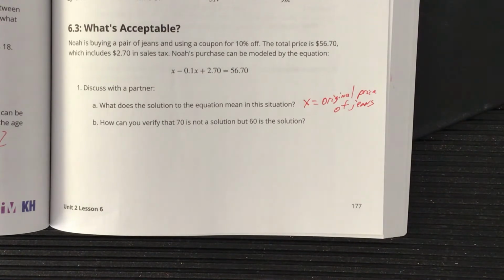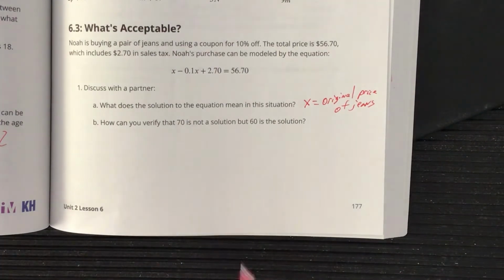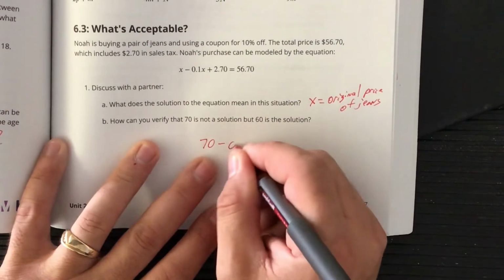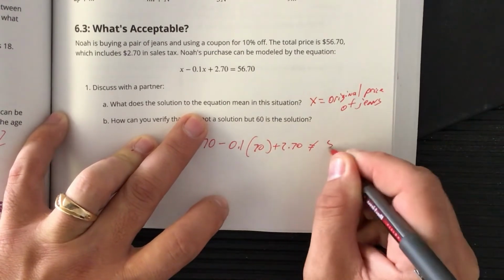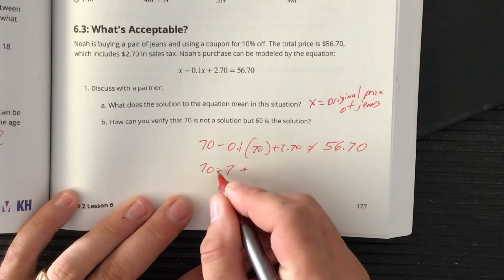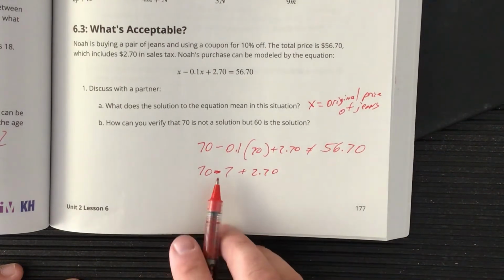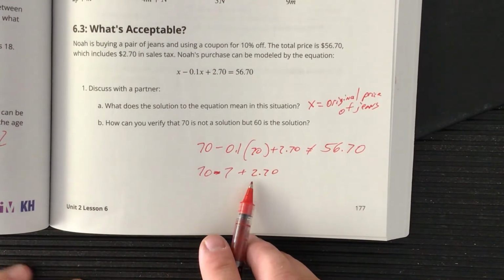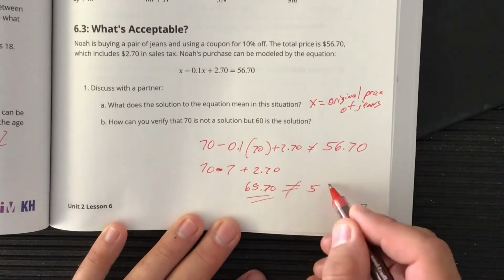It says, how can you verify that 70 is not a solution, but 60 is? How can we check it? Plug it in. Okay, if you put 70 in here for x, it will not equal 56.7. So 70 minus 7, 63 plus 2 is going to be 65.70. So obviously that's not equal.